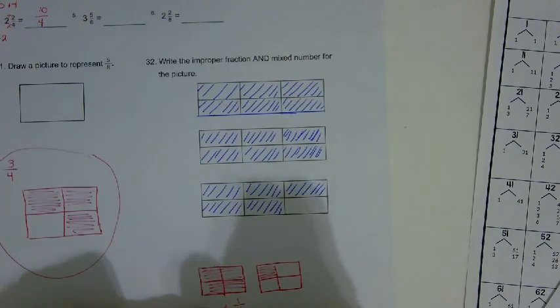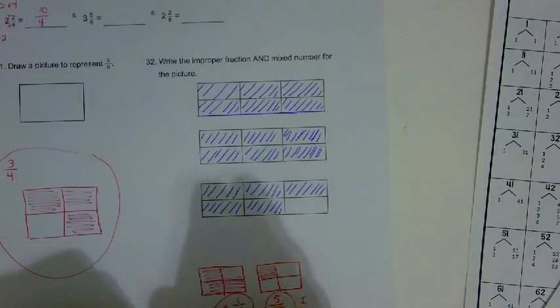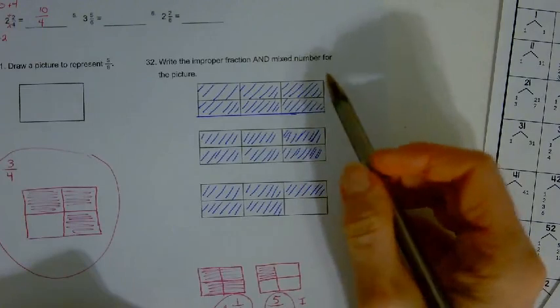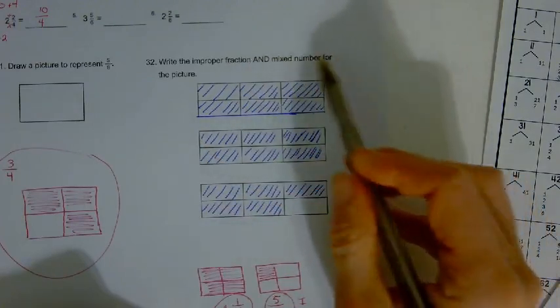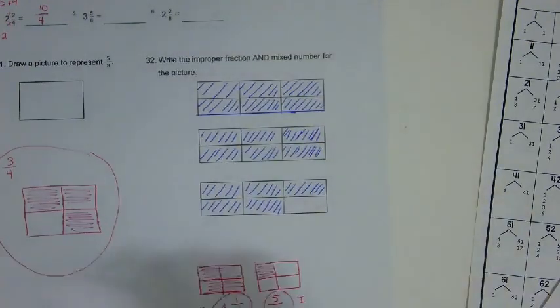Now to write it as an improper fraction, I'm going to count how many fourths we have altogether. 1, 2, 3, 4, 5. 5 fourths. So remember, this is your improper fraction, and this is your mixed number. So you're going to do the same thing up here. Represent this picture with how many. This has been cut. You figure it out. If you have a question, you can always ask me in class. Okay, and I'll see you next class.